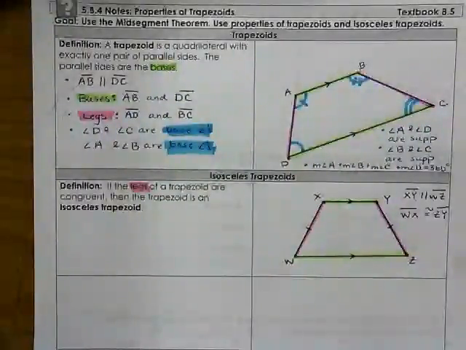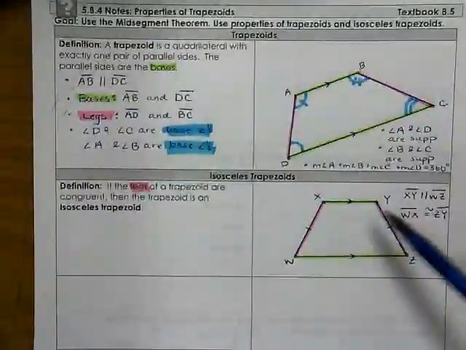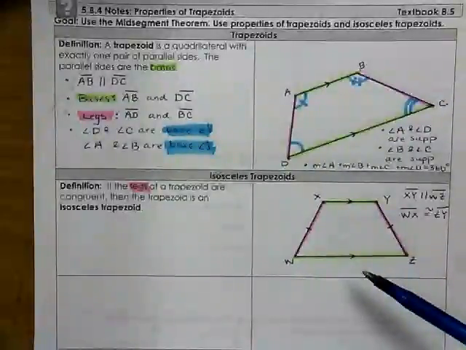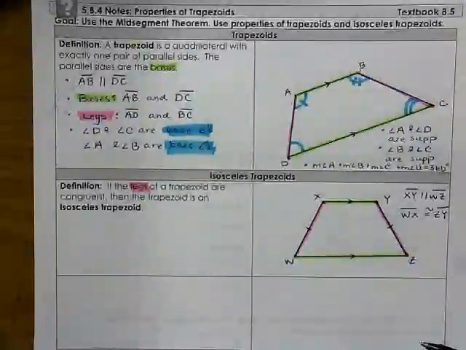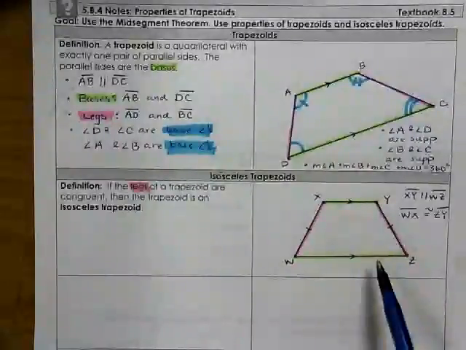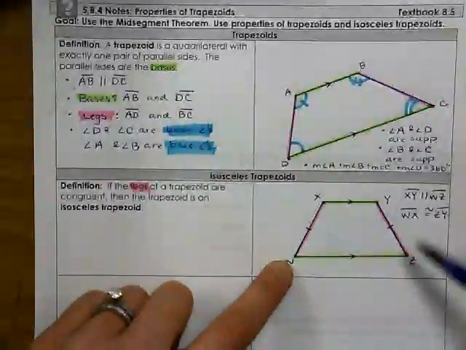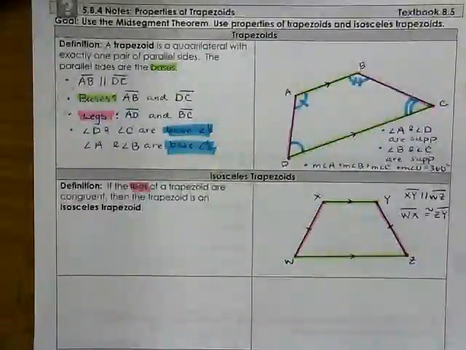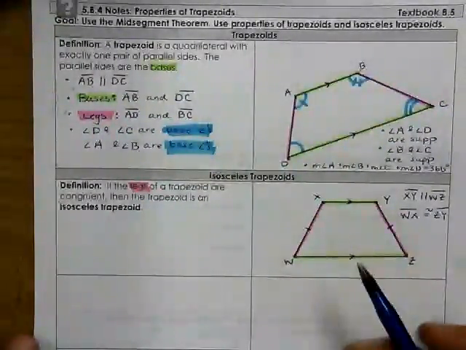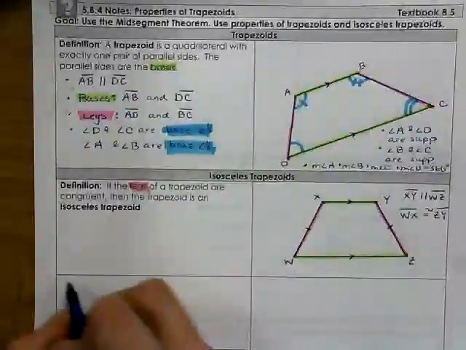So I want you to think through right now, just brainstorm in your head, what do you think is true about isosceles trapezoids? There's going to be three things that we're going to talk about. One has to do with the base angles. So what do you think is true about the base angles in an isosceles trapezoid, meaning in this case angle W and angle Z, and in this case angle X and angle Y? Well, what looks to be true is that they are congruent, and that is actually true.